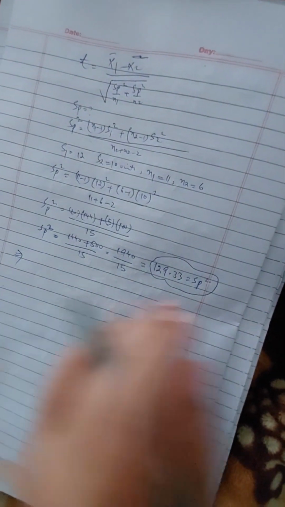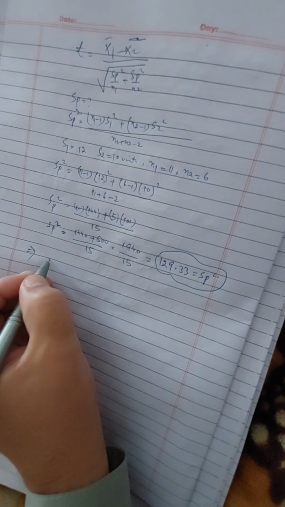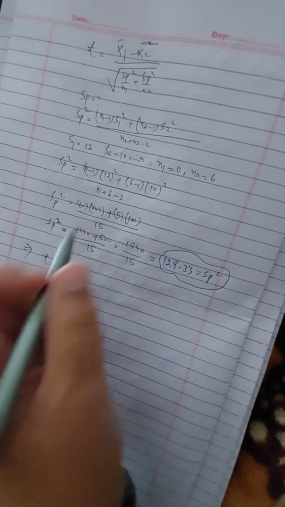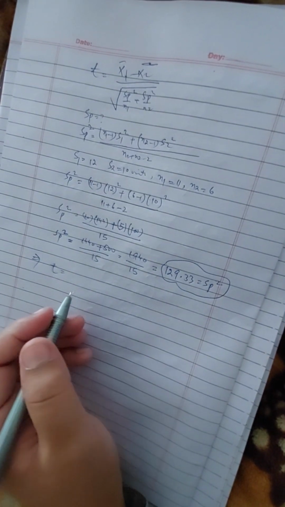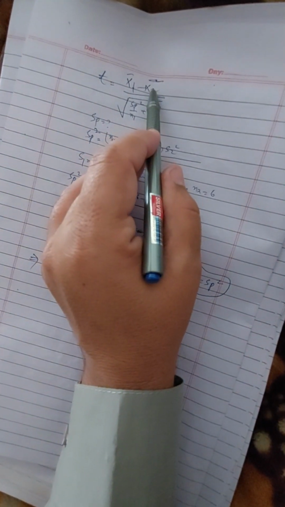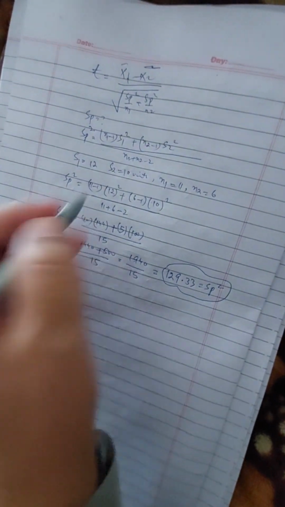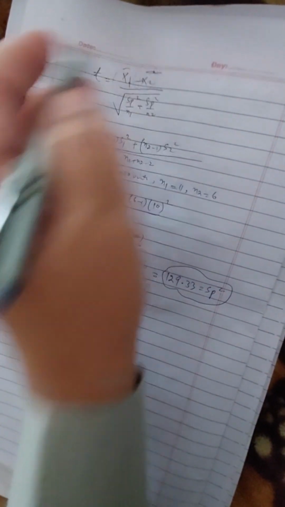Now that the pooled variance is known to us, let us calculate the t statistic. Okay, so x1 bar is given, which is 52, and x2 bar is also given, which is 46 units. So put the values of x1 bar and x2 bar over here.